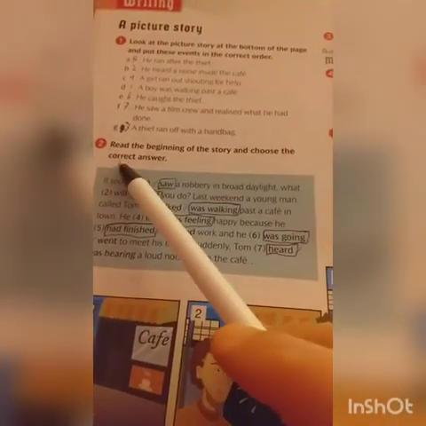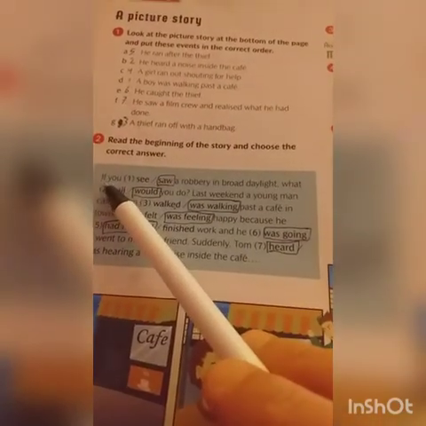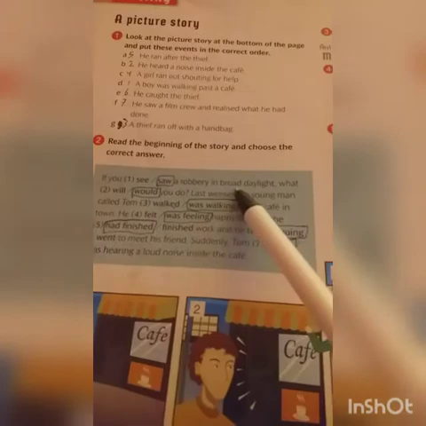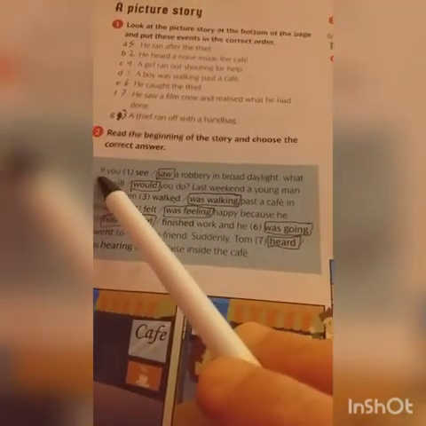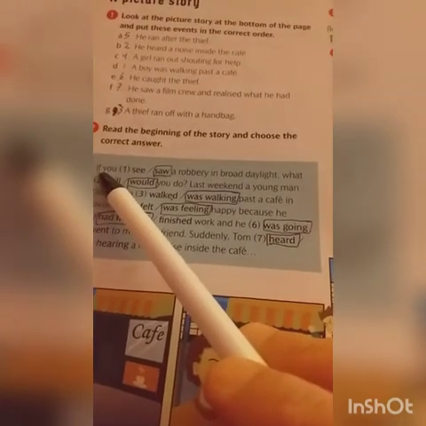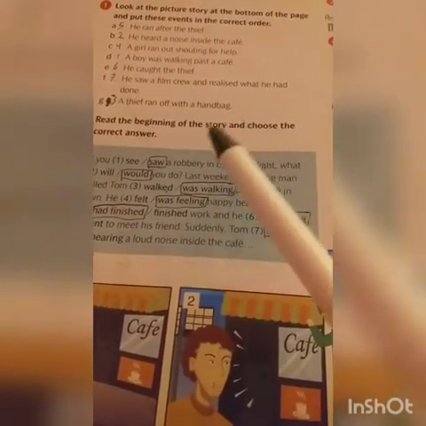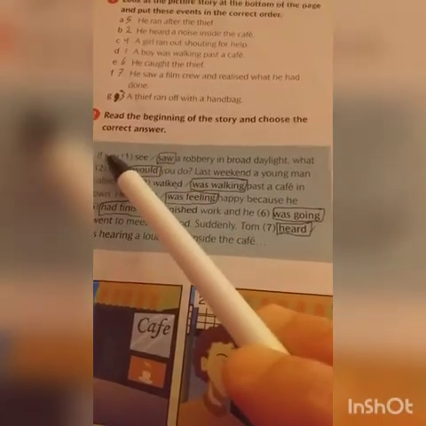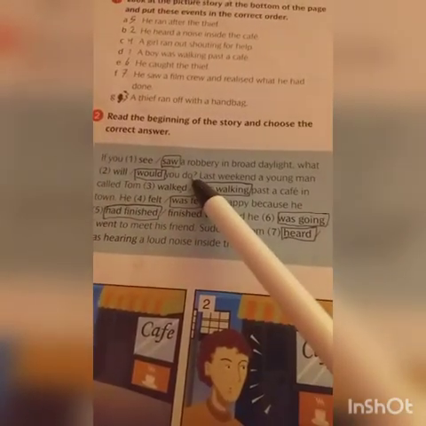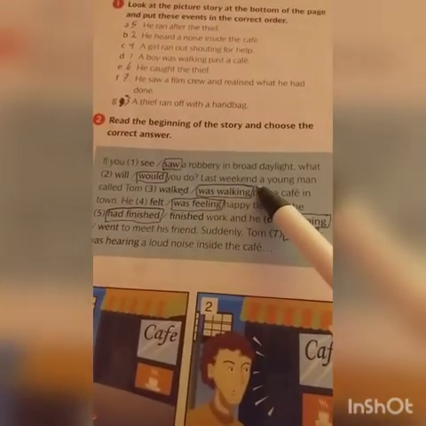Exercise 2. Read the beginning of the story and choose the correct answer. If you saw a robbery in broad daylight, what would you do? If you have noticed, the sentence started with if, so it's a conditional, and it's an imaginary situation, so it's the second conditional. So you have to use the past simple with the if clause, would and the infinitive with the result clause. Last weekend, a young man called Tom was walking past a cafe in town.